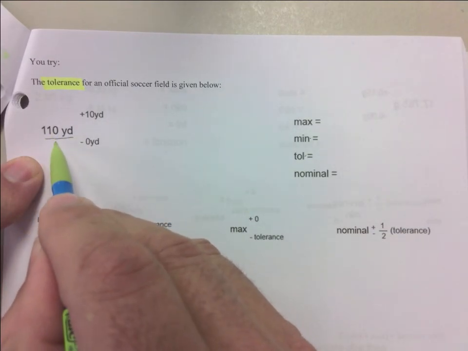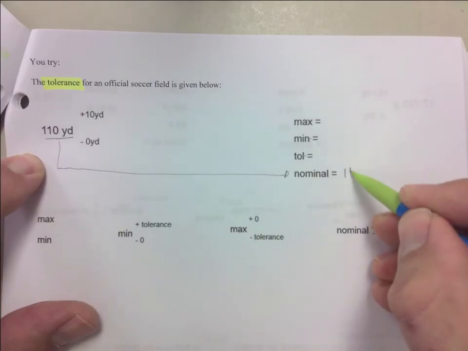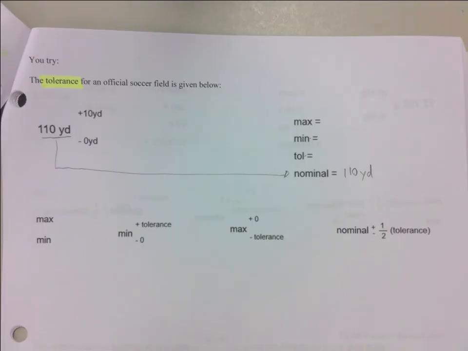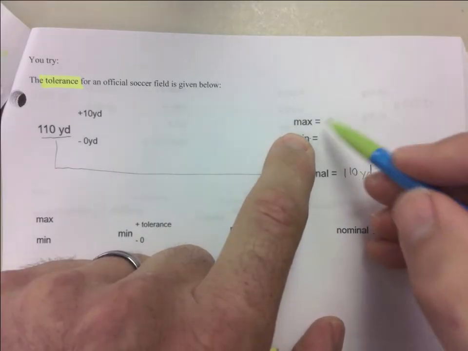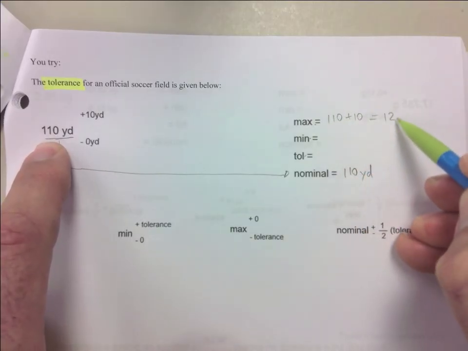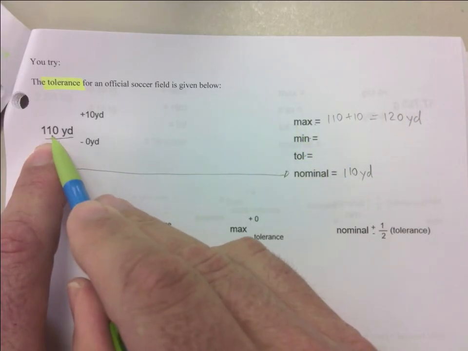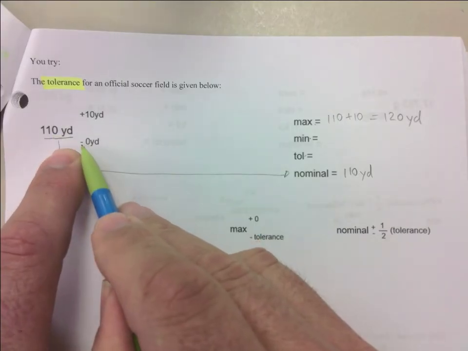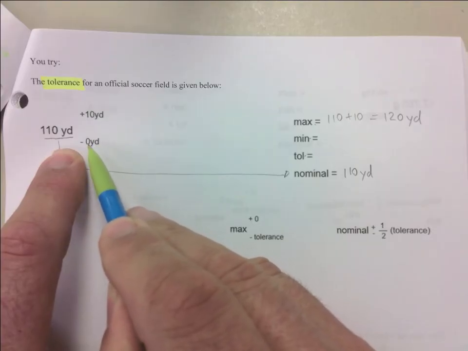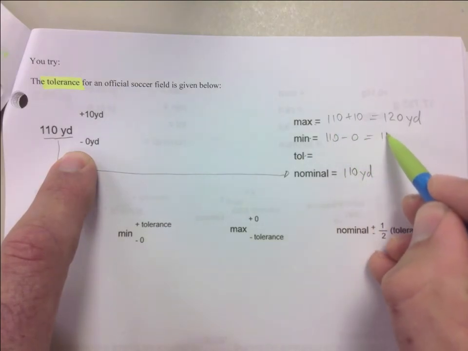I tell you to start with the nominal, please. This big number up front, we're going to say that this is what we're targeting. 110 yards is what we're targeting. Then you get your max just by looking at it. So it's 110 plus 10, so it's 120 yards. The minimum is taking that big number up front and subtracting whatever is next to the minus. It's not always going to be 0, guys. So it's going to be minus 0 in this case. So it's 110 minus 0. That's 110 yards.